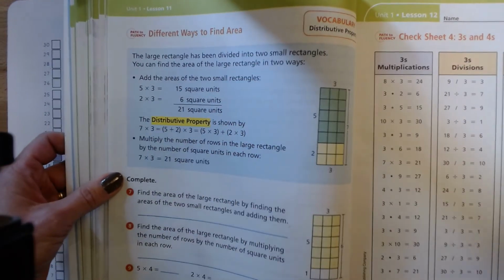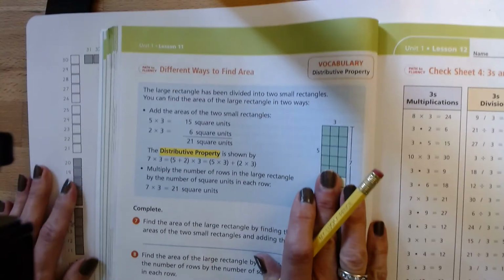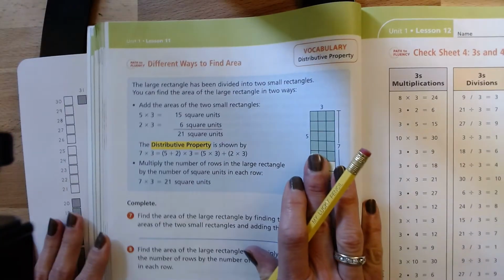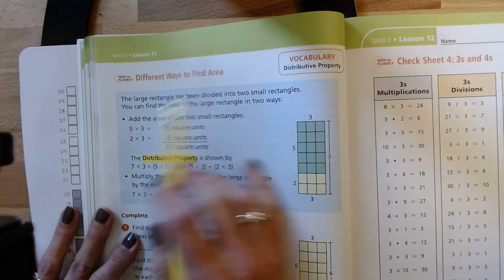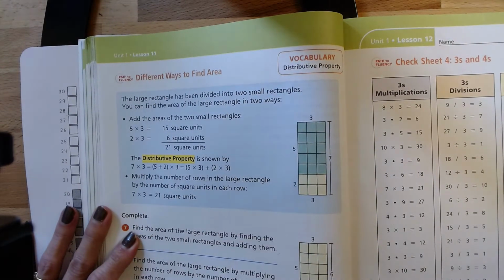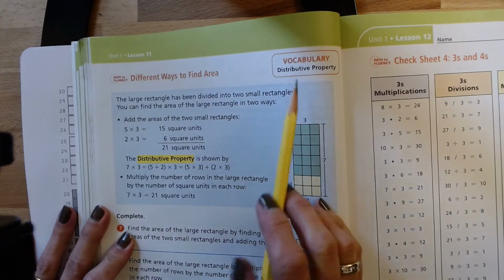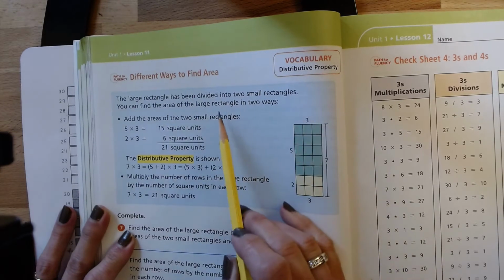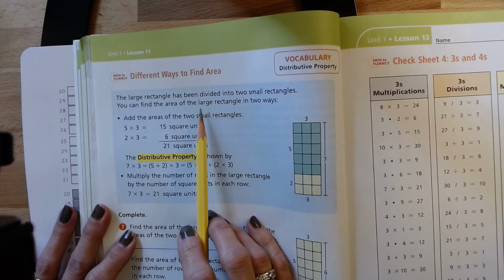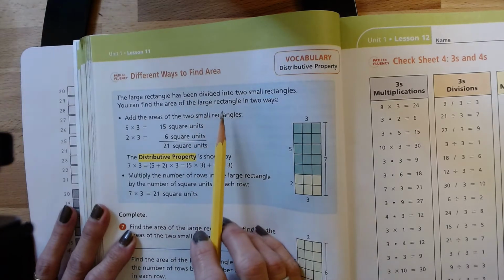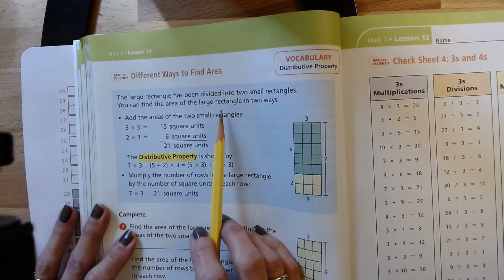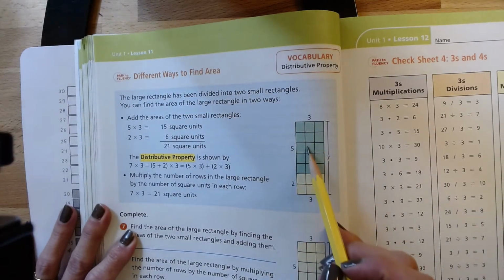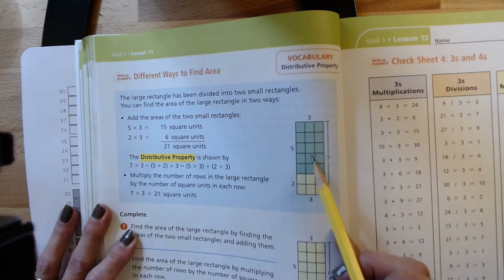You can turn to page 56 in your math journal. Okay, I'm going to move this back a little bit, try to get out of that sun. Inside this big blue box is always a definition or a little bit of a lesson. Remember, our vocabulary is called the distributive property. And that's just saying that this large rectangle can be divided into two small ones so that we can find the area of the two small ones.